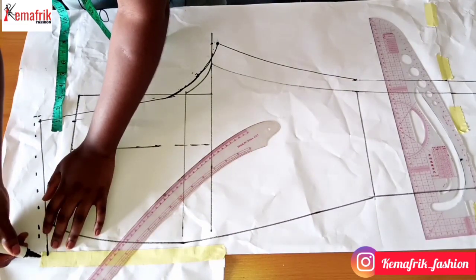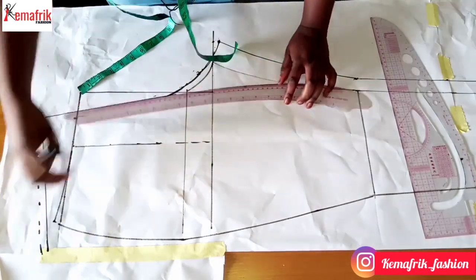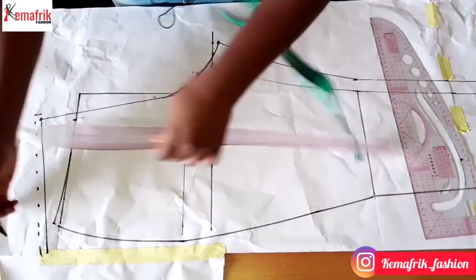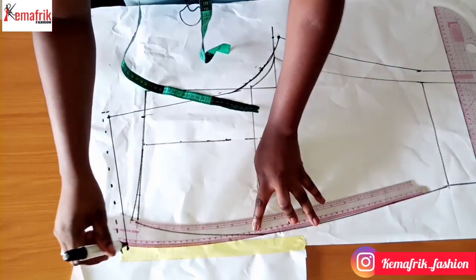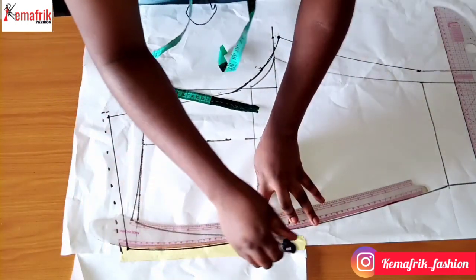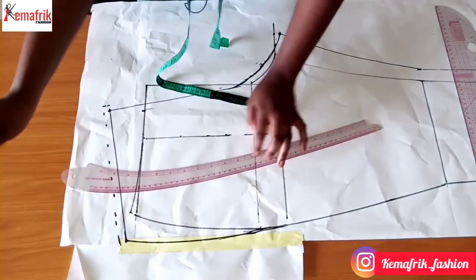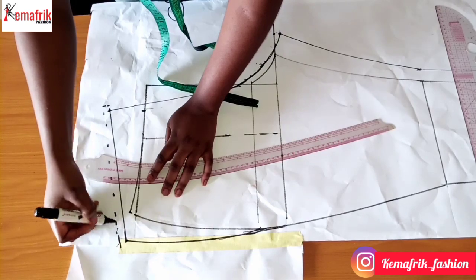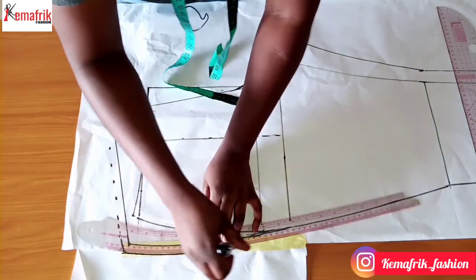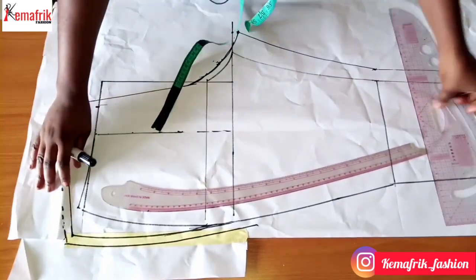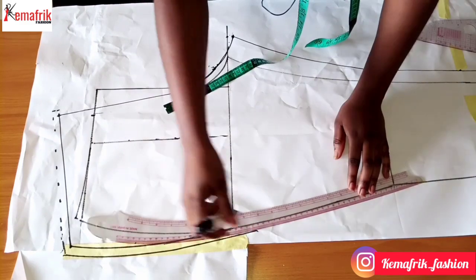This was where our pattern stopped. Before I do this, we just left this hanging here, but then you need to connect it back here, back to your hip line here. Then I'm going to add half inch sewing allowance, half an inch sewing allowance all the way down till we get to the hem.